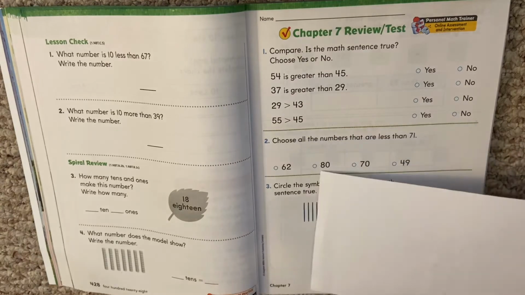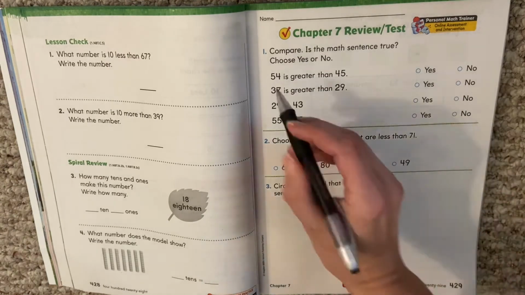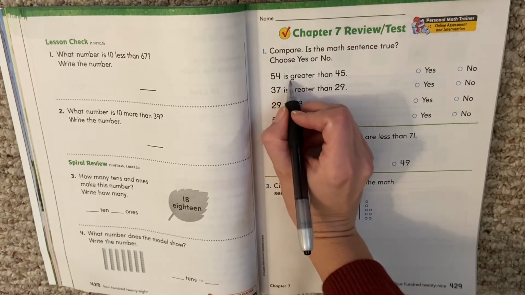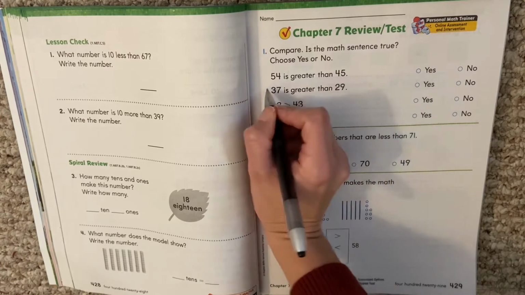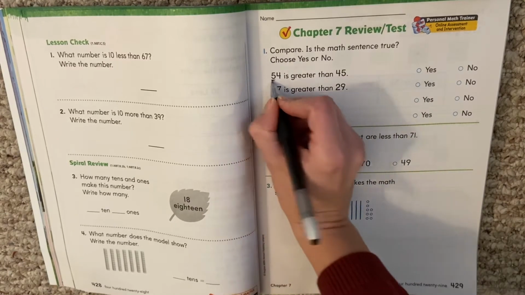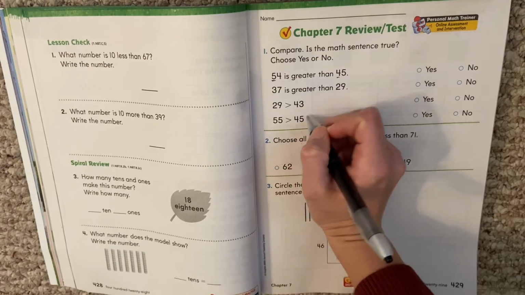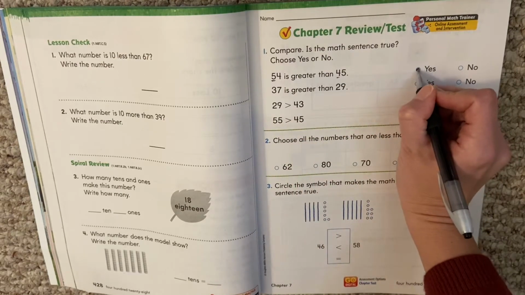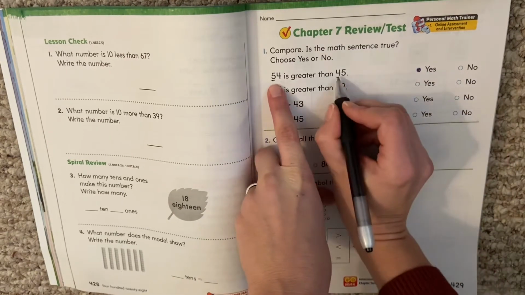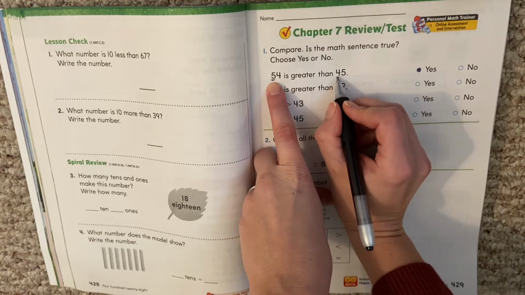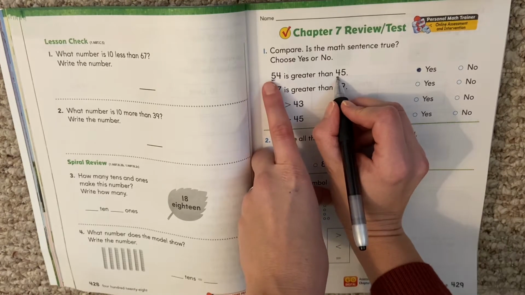All right, let's check our work. So look at the top. 54 is greater than 45. Well, 5 tens. Is 5 tens bigger than 4 tens? Yes, it is. So we would say yes, that is correct. Okay, remember, we look at our tens first. 5 tens is greater than 4 tens.